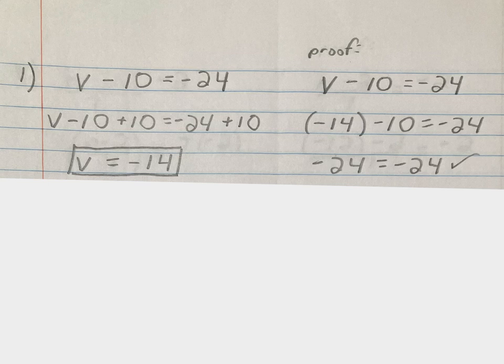Okay, let's start out with these one-step problems. V minus 10 equals negative 24. What we're doing is we're looking at what's happening to V. V has 10 being subtracted from it. We need to undo this with its inverse operation.